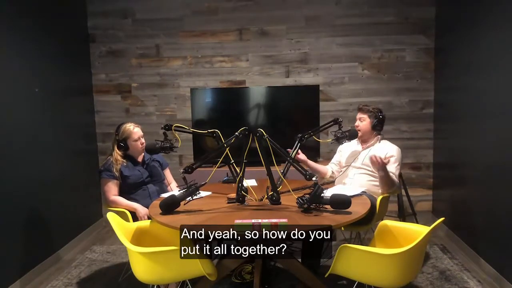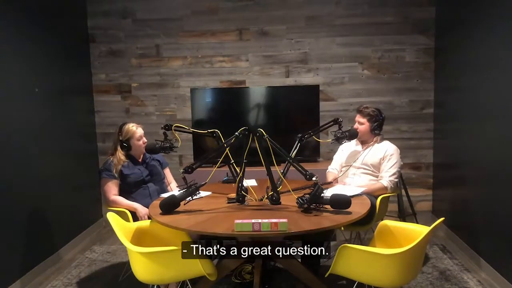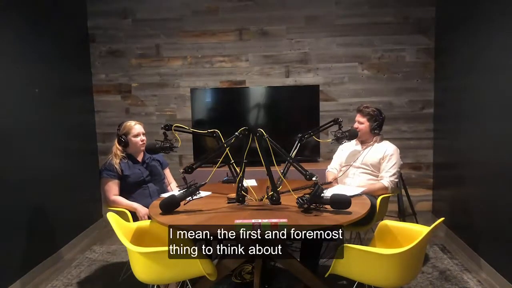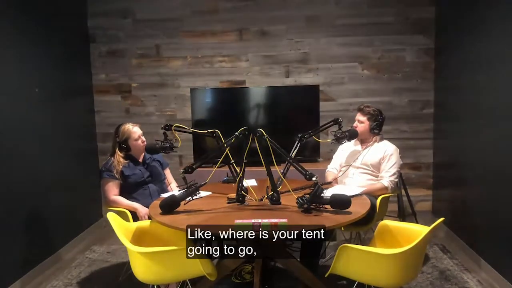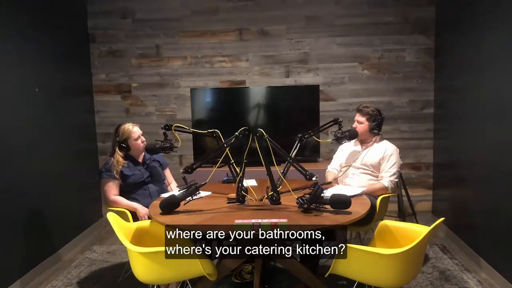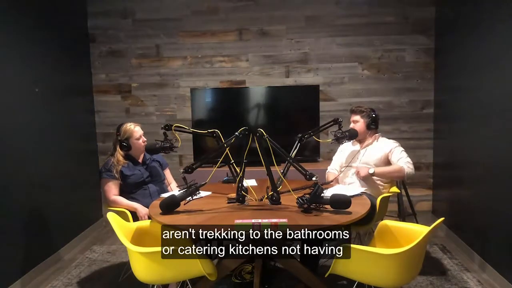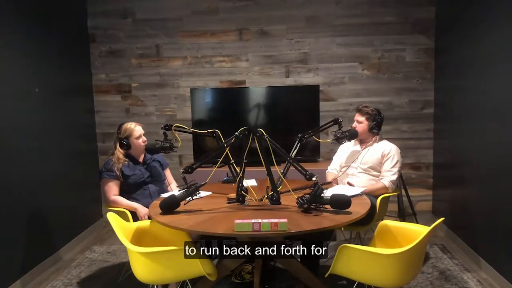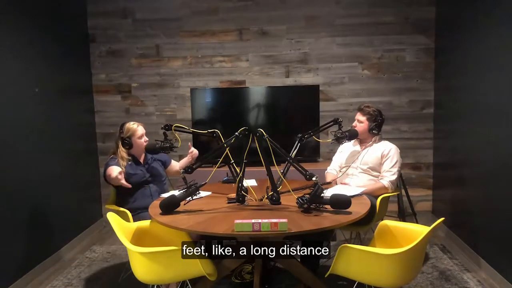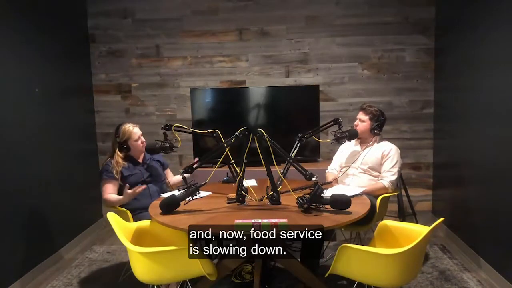So how do you put it all together? That's a great question. The first and foremost thing to think about is your big items. Where's your tent going to go? Where are your bathrooms? Where's your catering kitchen? Making sure that everything's close enough, so that people aren't trekking to the bathrooms, or the catering kitchen isn't having to run back and forth a long distance, and now food service is slowing down.